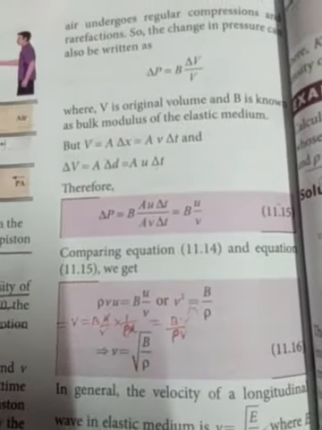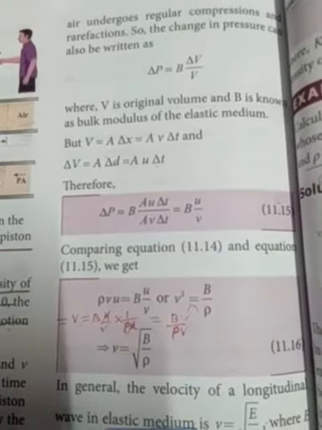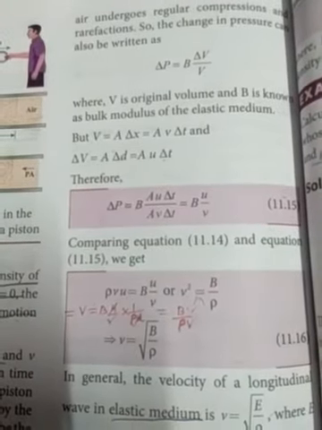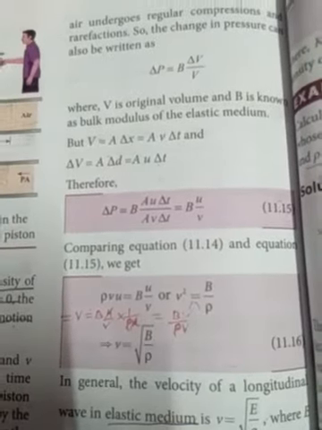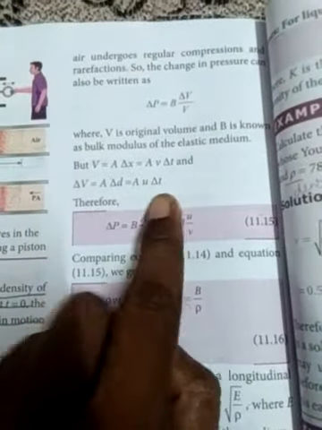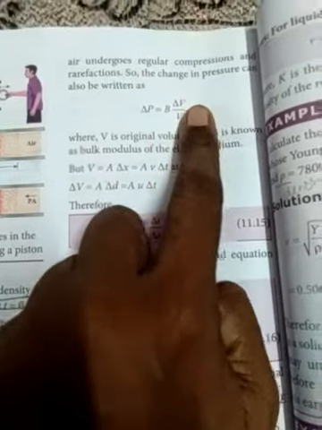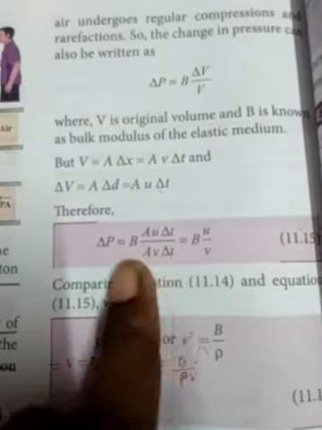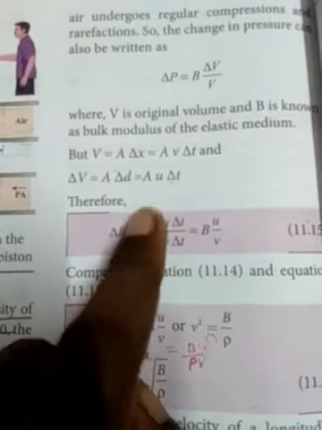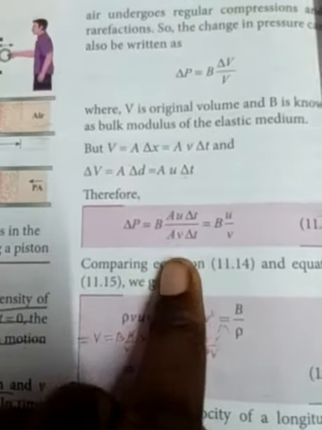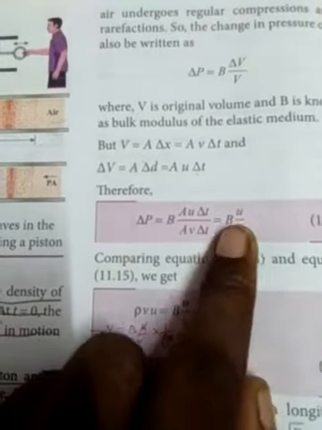How do you apply the formula? dP equals bulk modulus B into del V by V. Del V would have the value A u dt, and V would have the value A v dt. So both values you have to apply in this formula. Del P equals B A u dt by A v dt. So A cancels, dt cancels, balance u by v comes. So del P equals B u by v.